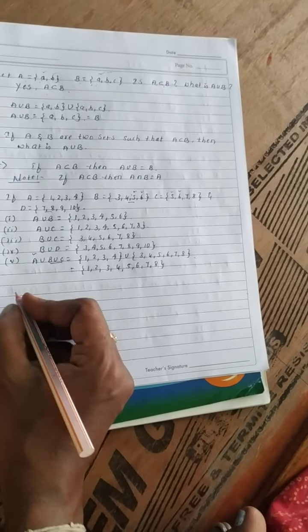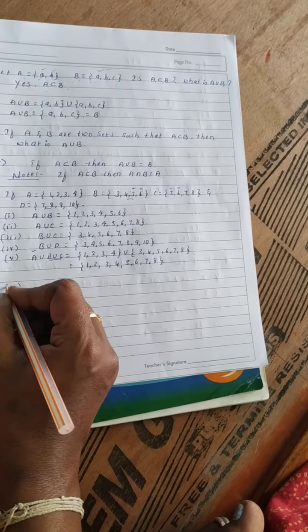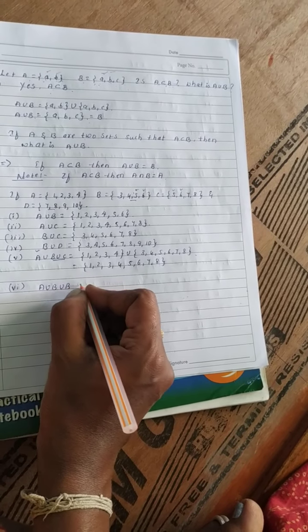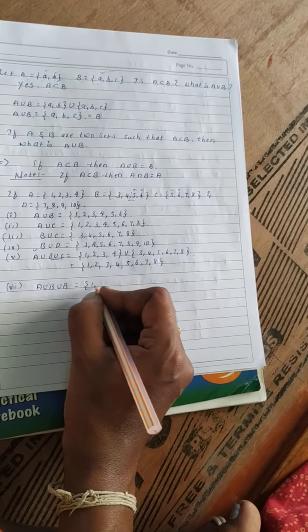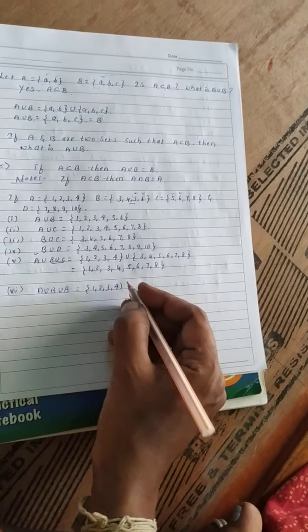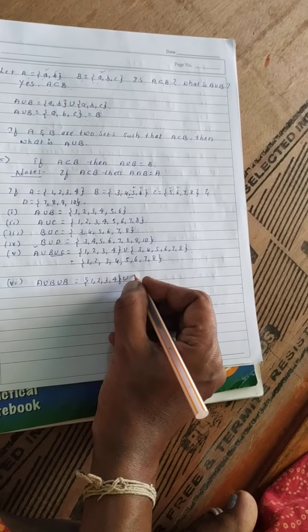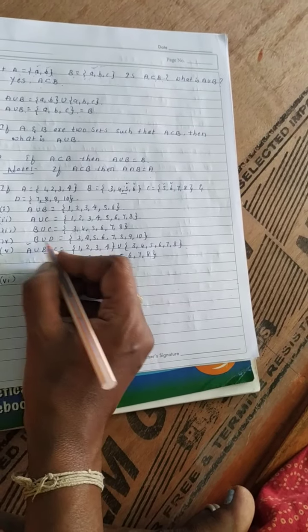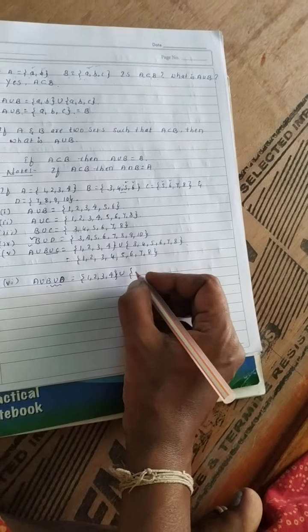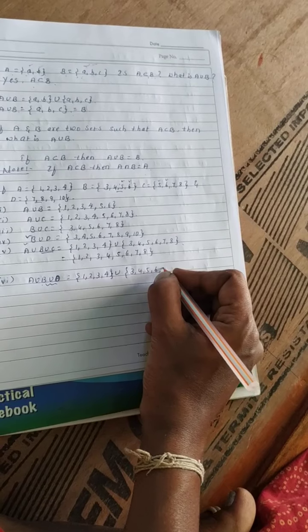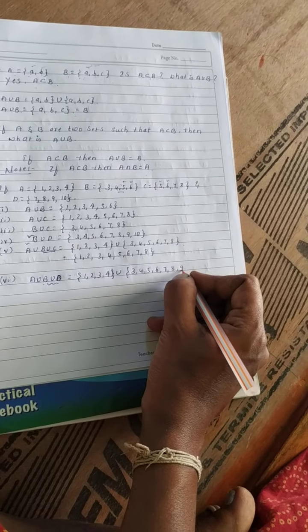Okay. Next. Sixth one, A union B union D. Again the same thing. I'll write the A elements first, 1, 2, 3, 4, union B union D, which we already did: 3, 4, 5, 6, 7, 8, 9, 10.